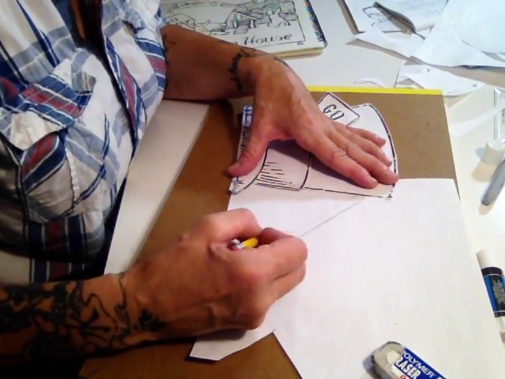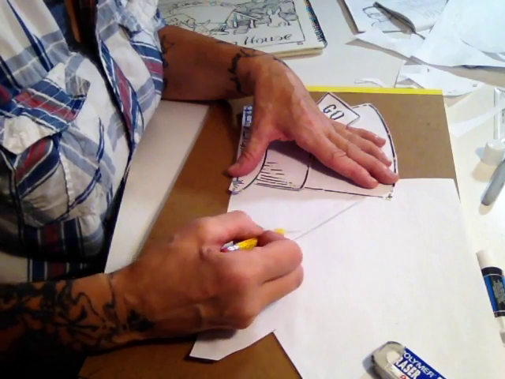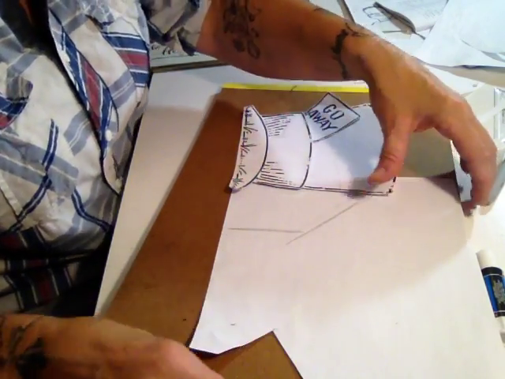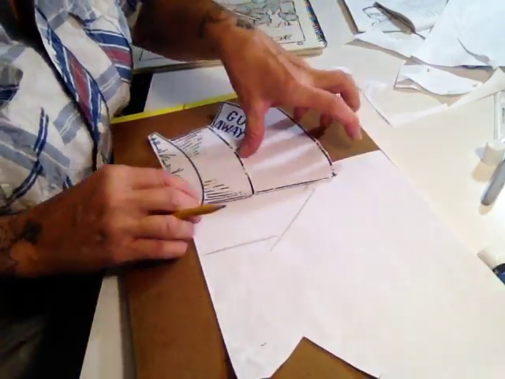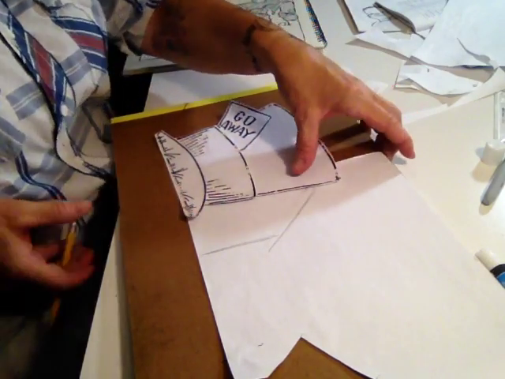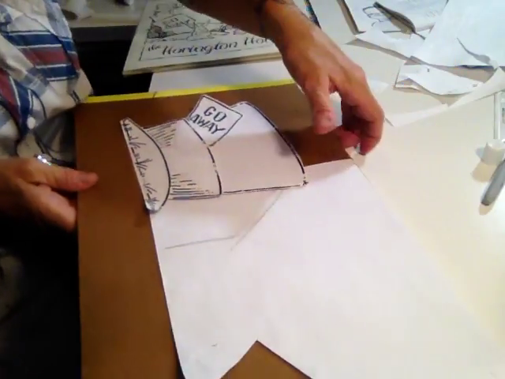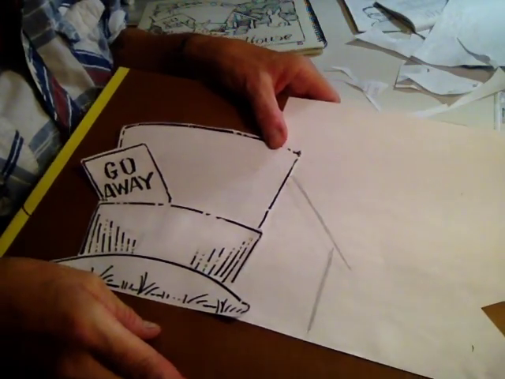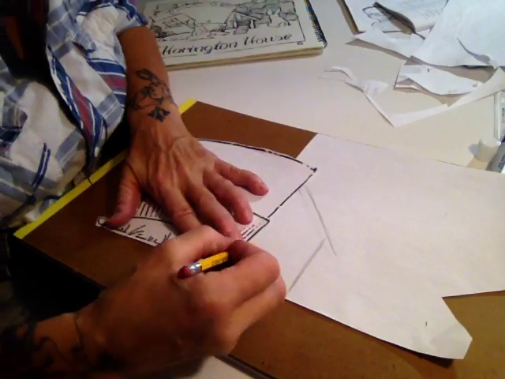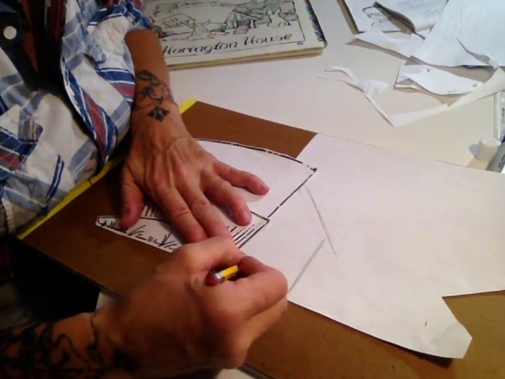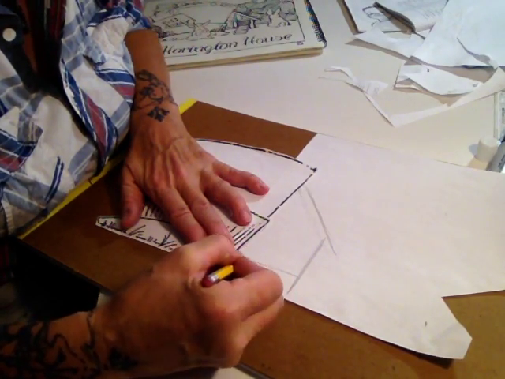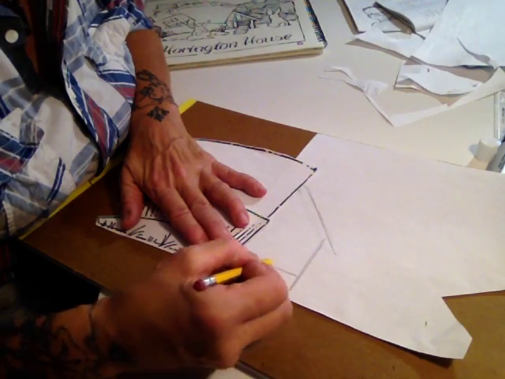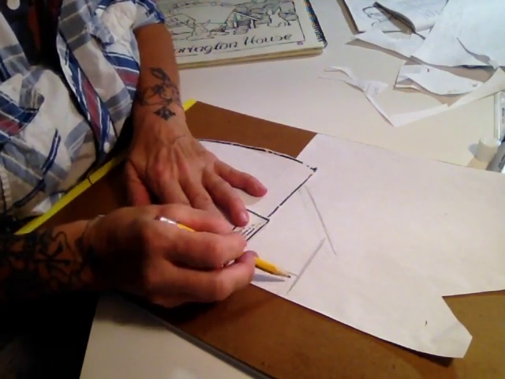Then a line coming down here for the side of the house. Okay. See if I can pick this up so you can really see it. There we go. Okay. Now the bottom of the house, because they're going to go up a ladder to get in. This is going to be off the ground a little bit, like a regular hutch.